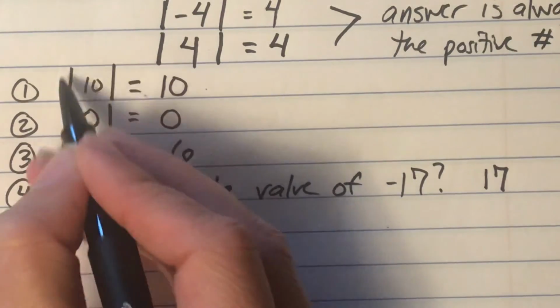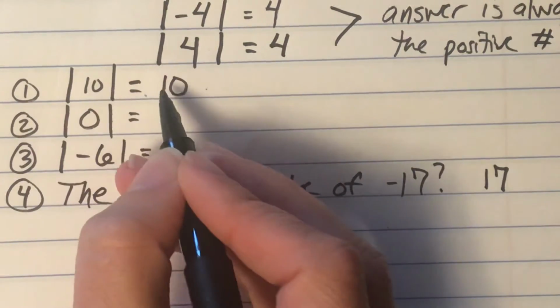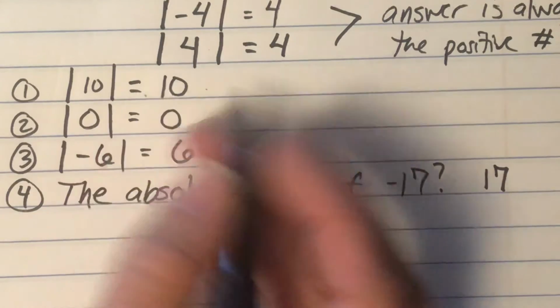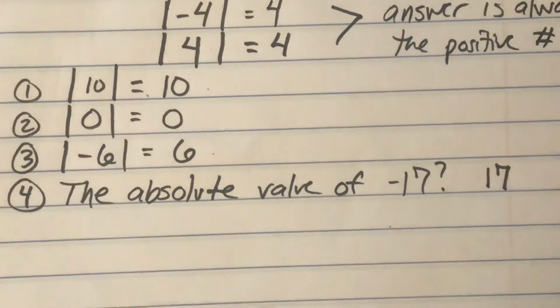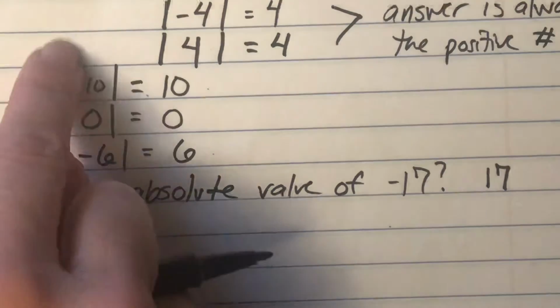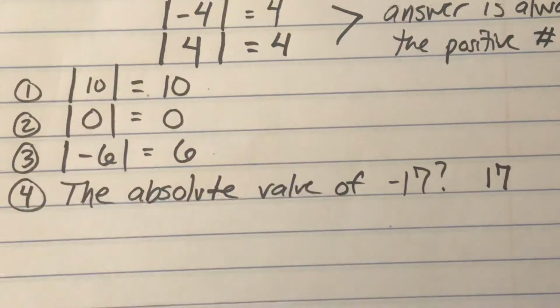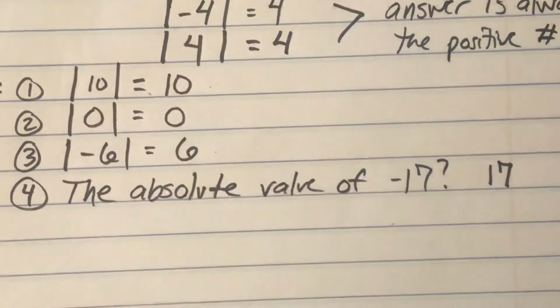I've seen students see the positive number, and then they want to switch the sign and put a negative. Your answer here should never be negative. It should always be positive. All right, so those are some examples of what absolute value problems are going to look like and how we're going to solve them. And that's pretty easy. Just write the number down without the negative.